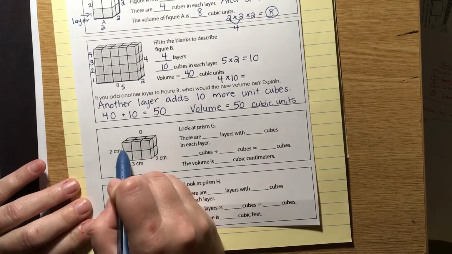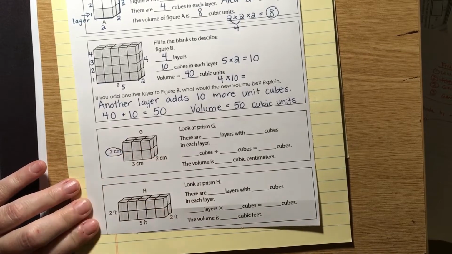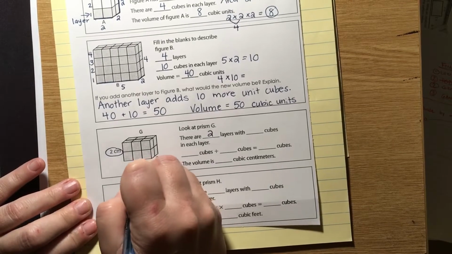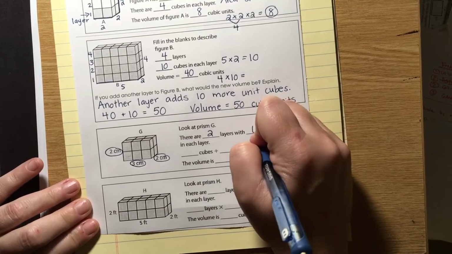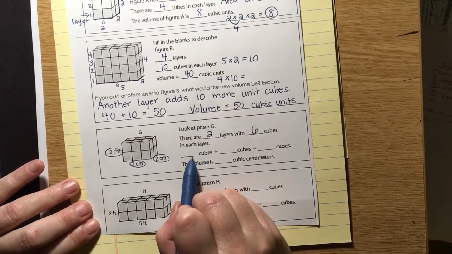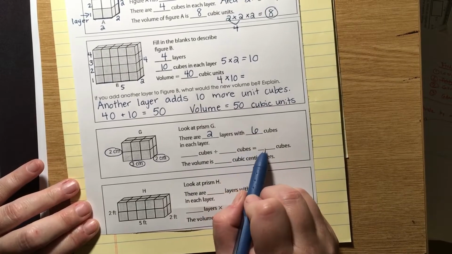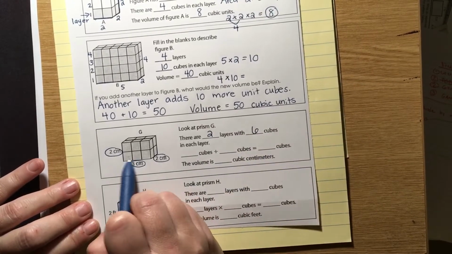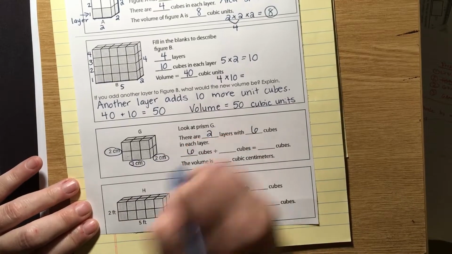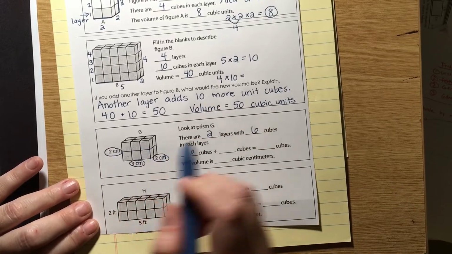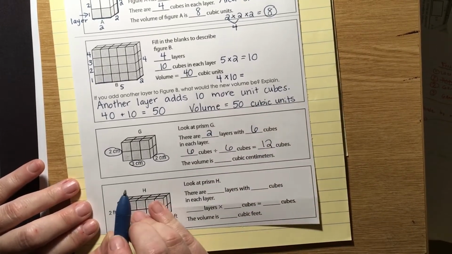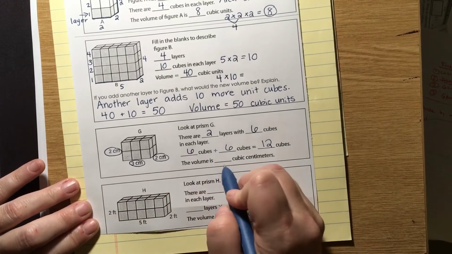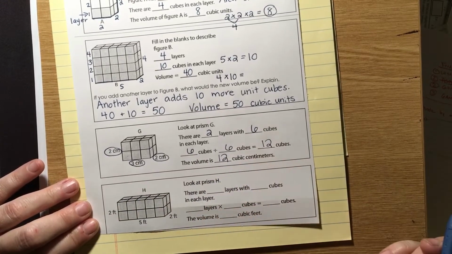Good job. There are 2 layers. This number right here is telling us that there are 2 layers. And in each of those layers, I see a 3 by 2. So 3 times 2 gives us 6. Our next one says blank cubes plus blank cubes equals blank cubes. So layer 1 has 6 cubes. Layer 2 also has 6 cubes for a total of 12 cubes. So the volume of prism G is 12 cubic centimeters.